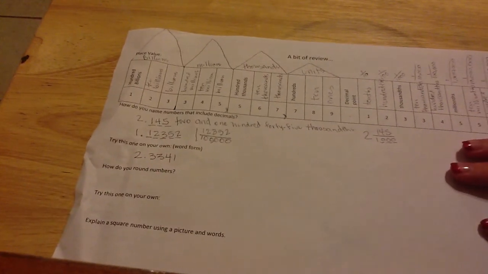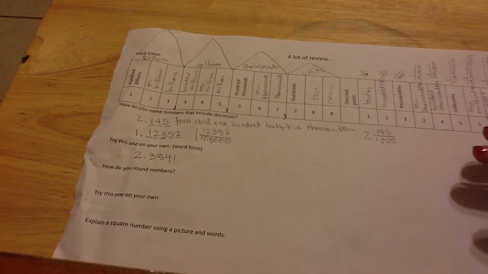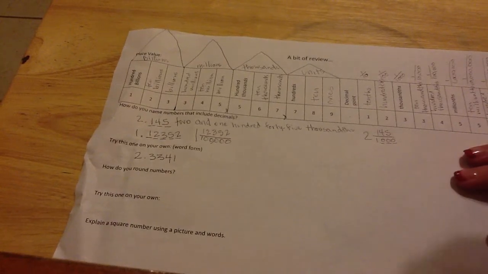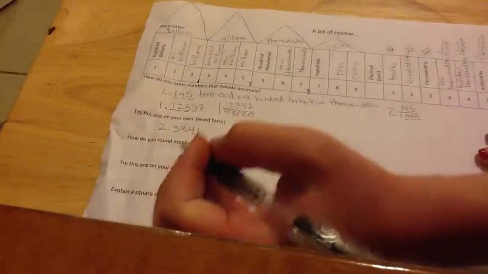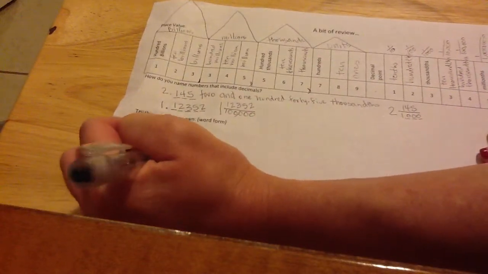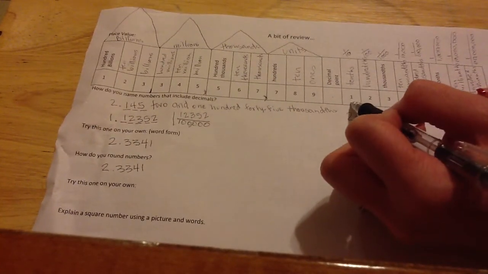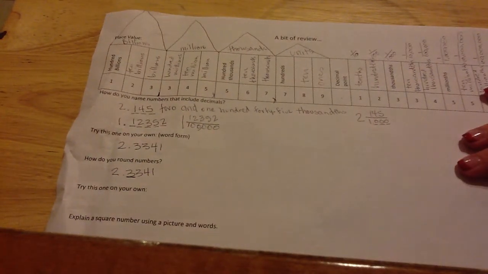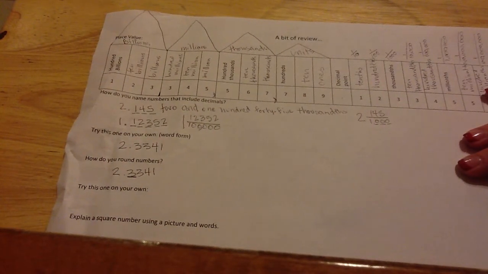The next section on this review wants to round numbers. Most of you probably remember 5 or more, round up, 4 or less, round down. However, the trick is really finding where you're going to round to and using that to help you. So let's use the number we used right here. And let's round it to the tenths place. Okay, identifying the tenths place from my chart, I see that the number we're looking at is right here. I always underline the place I'm rounding to because it helps me to know which numbers to look at.